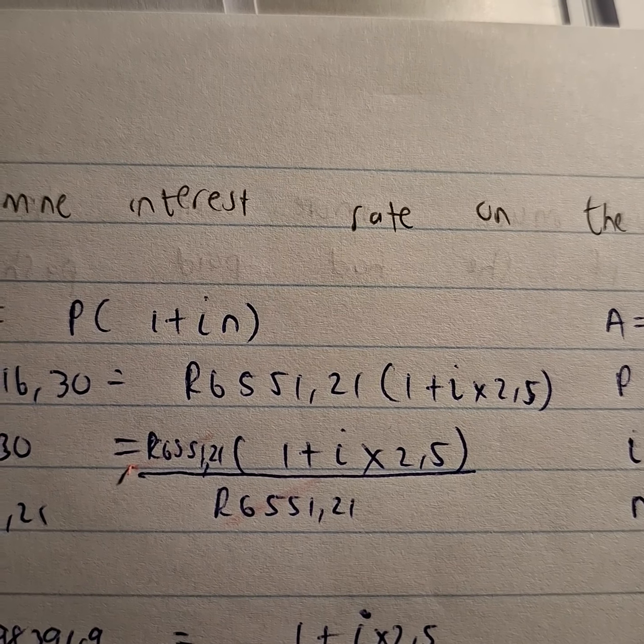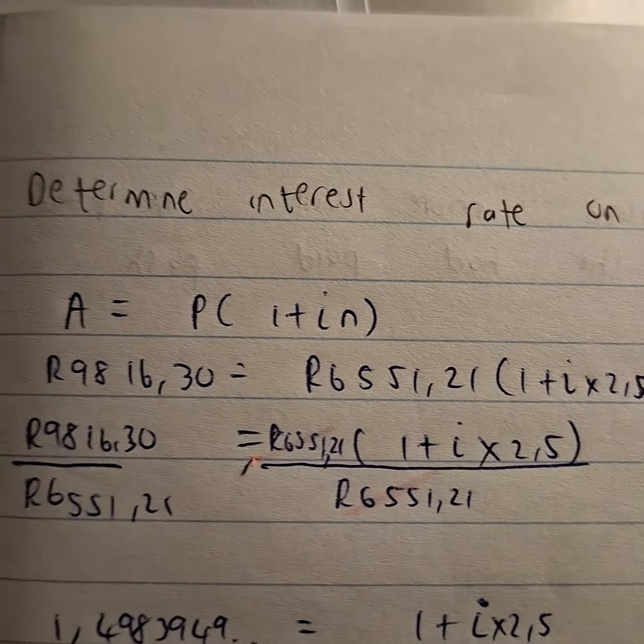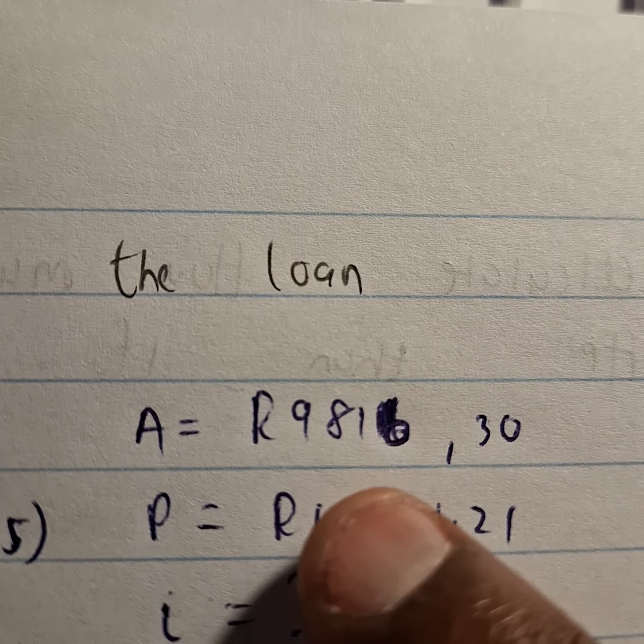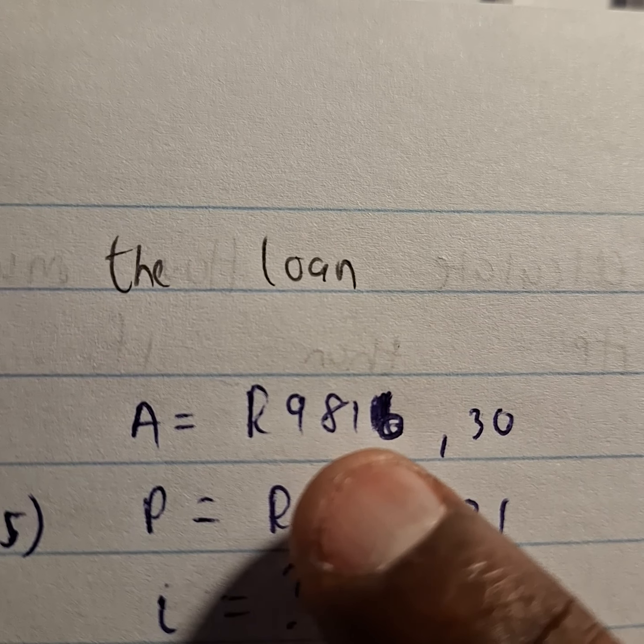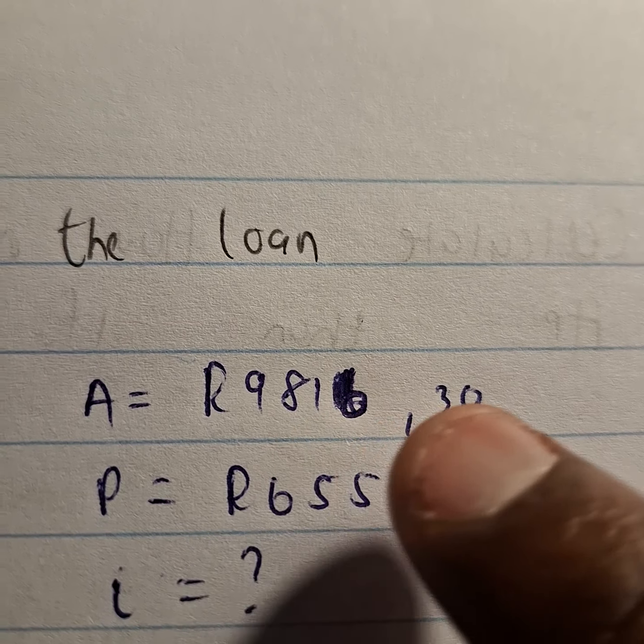Now remember, the interest rate is going to be found if we use our simple interest formula. In order to use the simple interest formula, A is equal to P(1 plus iN). We are going to have the A value, which is basically the loan amount, which we know is 9,816 rand 30 cents. It's represented by the sum of the fixed monthly installments that will have to be paid by Julia. Very, very important. We had calculated what that amount is. That A value represents the loan amount.